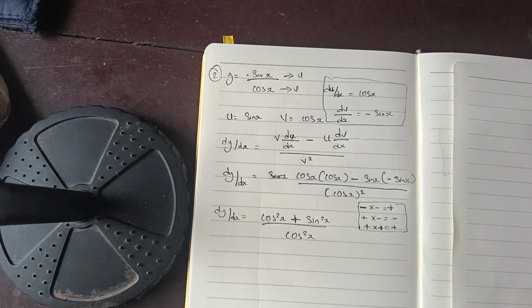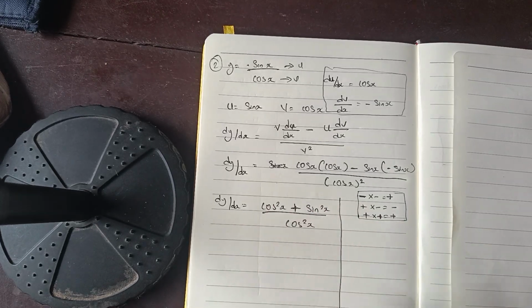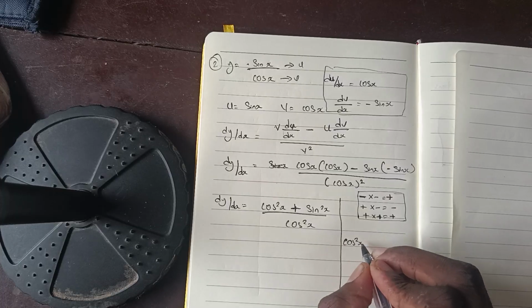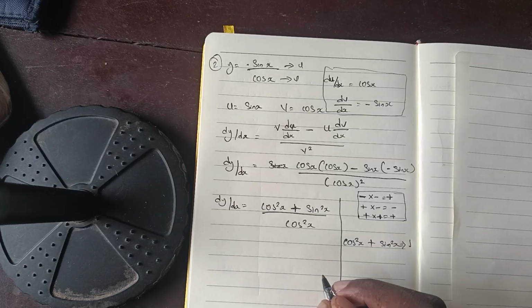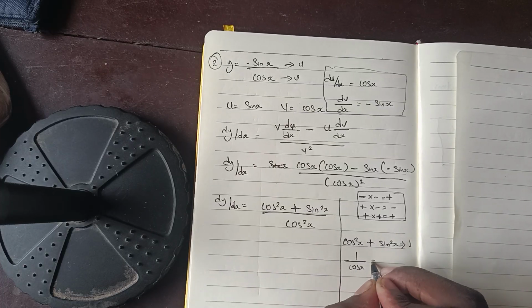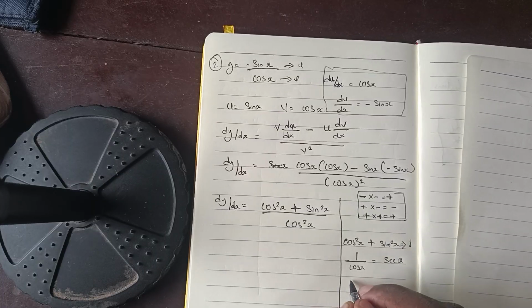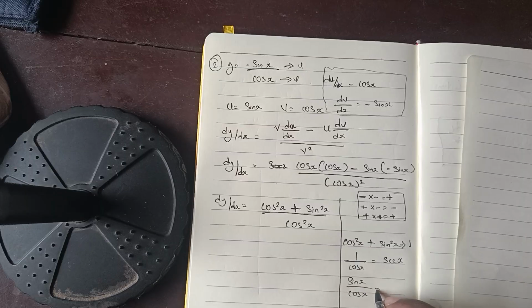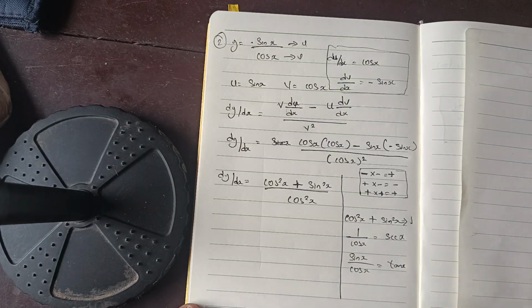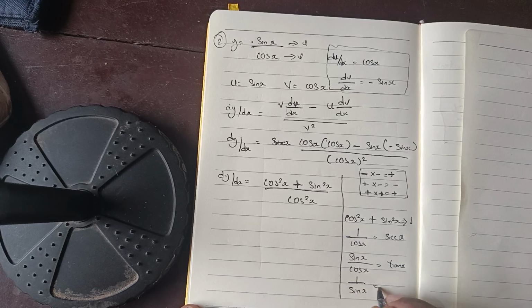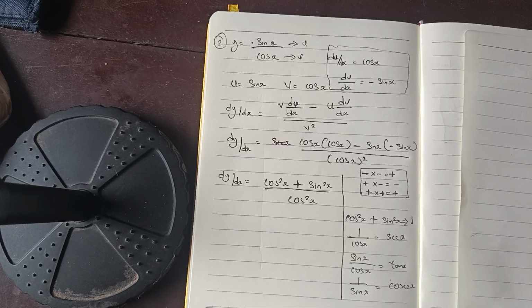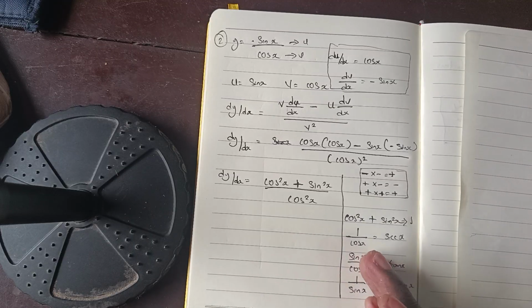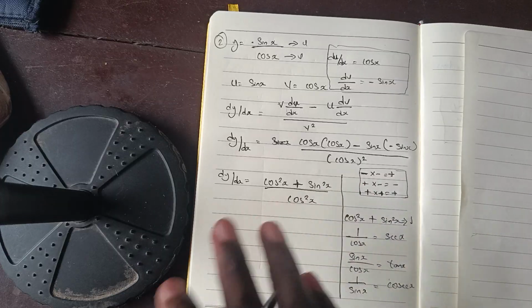In trigonometry, we have some principles. cos squared x plus sine squared x is 1. Also, when you have 1 over cos x, it is sec x. When you have sine x over cos x, it's tan x. And when you have 1 over sine x, it gives you cosec x. These are some principles in trigonometry. Mathematics is a subject where every principle applies everywhere. This applies also in differentiation and every other part of mathematics.